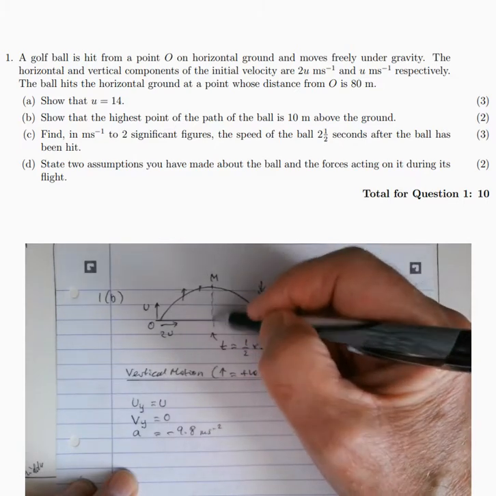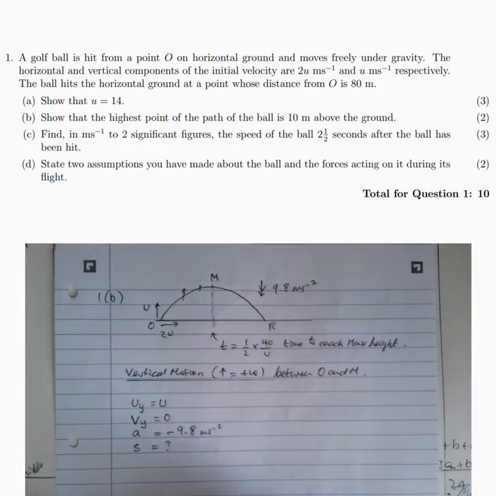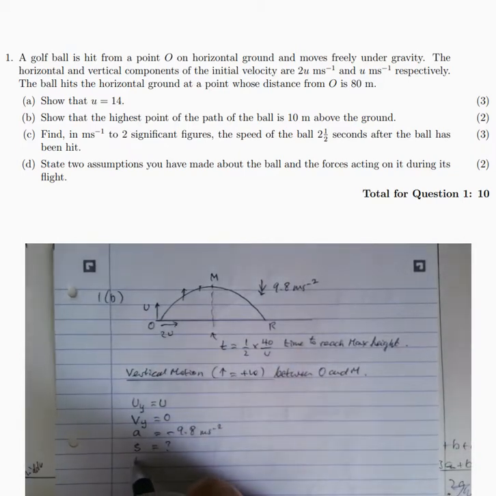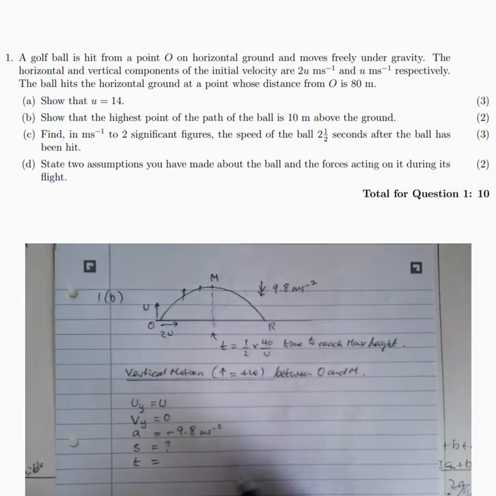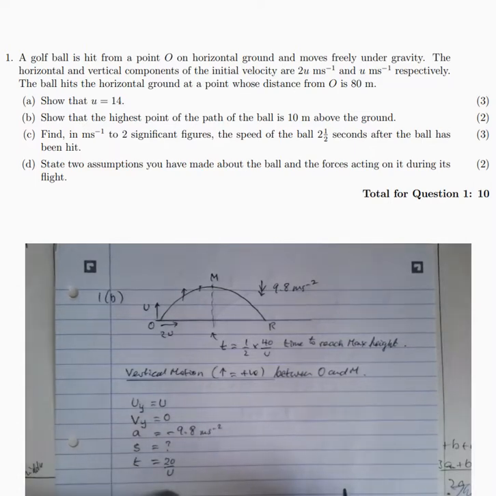S is the thing that we're trying to find, so I'll put a little question mark there. And the time t we know is a half of 40 over u, which is 20 over u seconds.